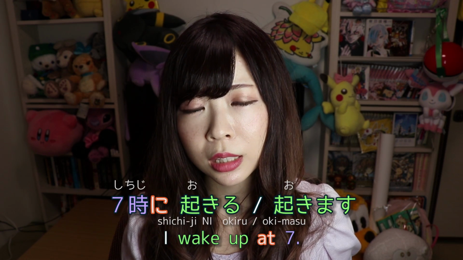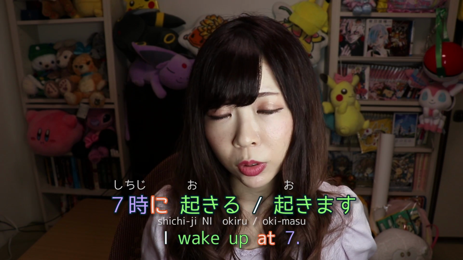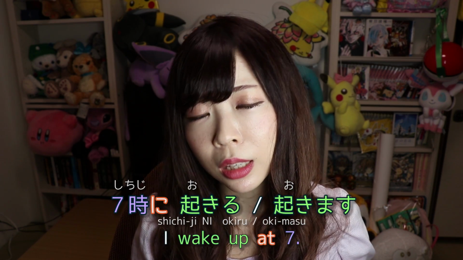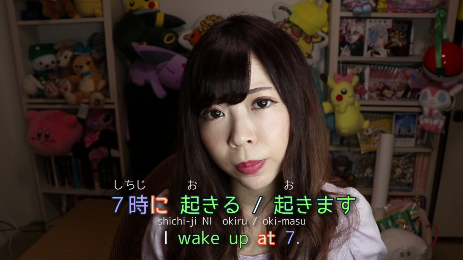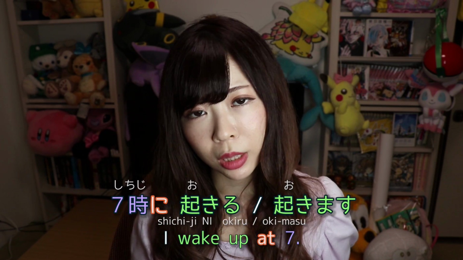And the last thing, you also use the に particle to indicate time. For example, I wake up at 7 o'clock. You want to use the に particle as at 7 o'clock. So you say 7時 to mean 7 o'clock. So 7時に起きる or 7時に起きます.